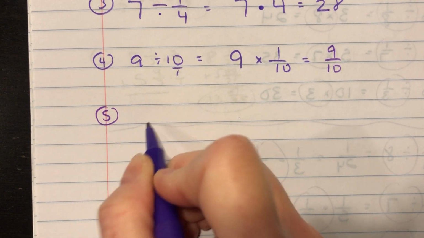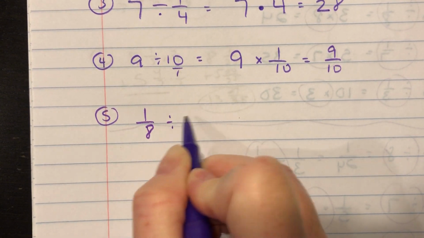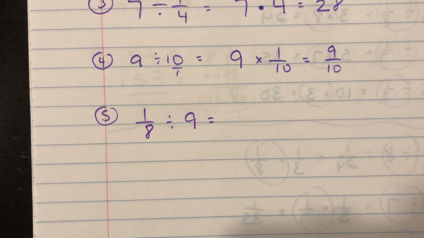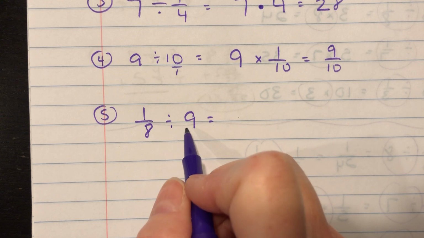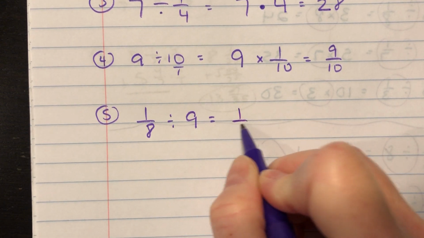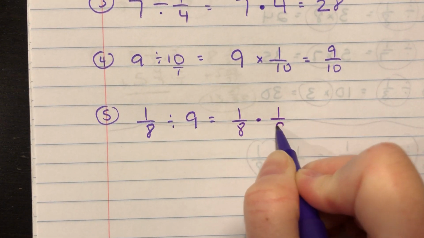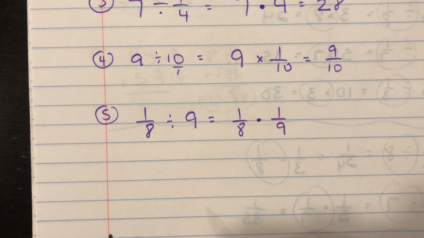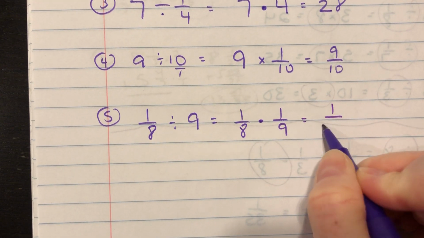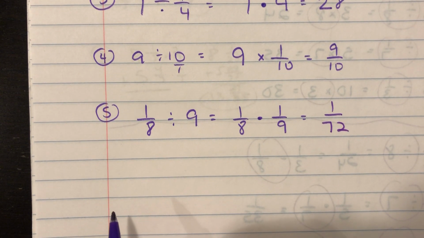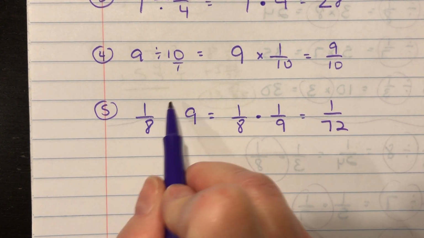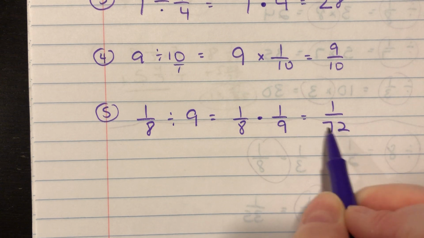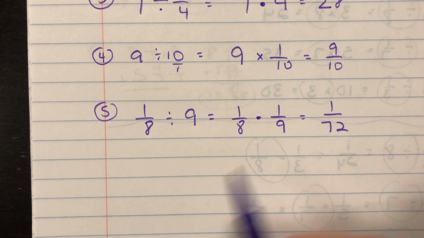Okay, number 5, do 1/8 divided by 9. And press play when you're set. All right, so if you have 1/8 of something and we divide it by 9, that means 1/8 times 1/9 is what we're doing. So I would get 1 over 72. And think about that. You only have 1/8 of something, and then you're taking that little tiny 1/8 and cutting it up into 9 pieces. We're going to get something that's a lot smaller than what we start with.